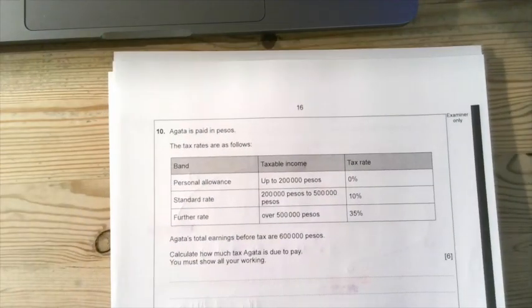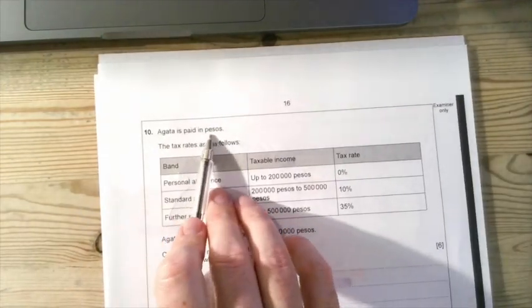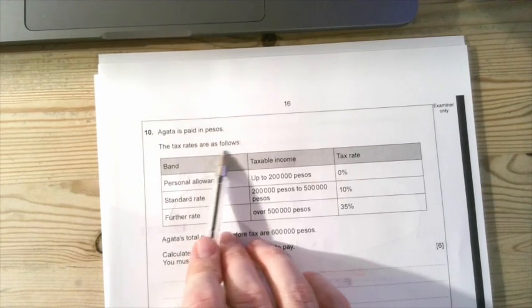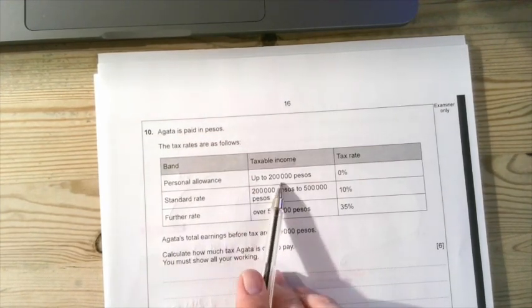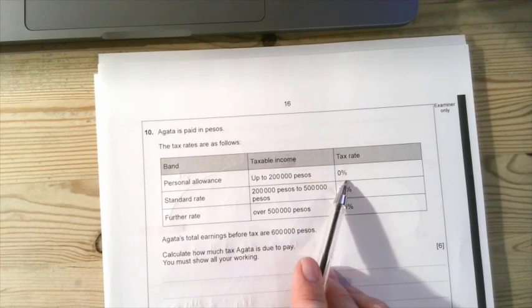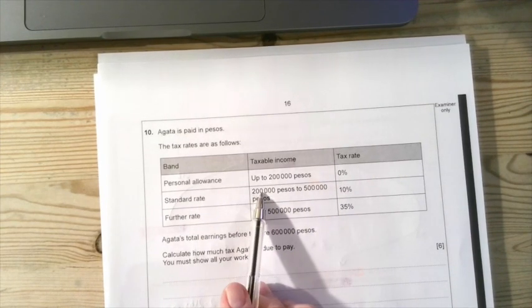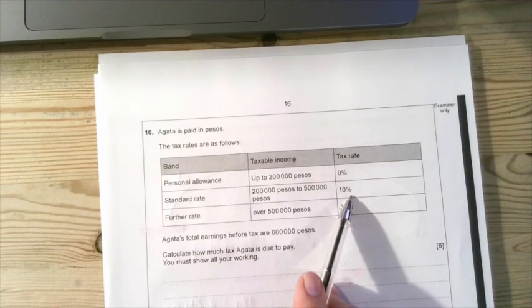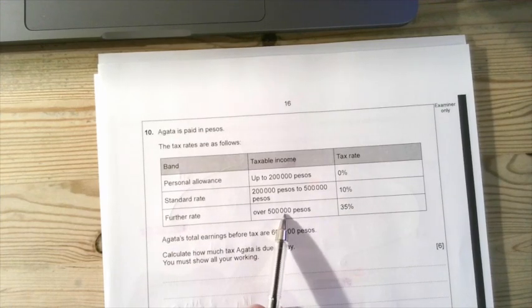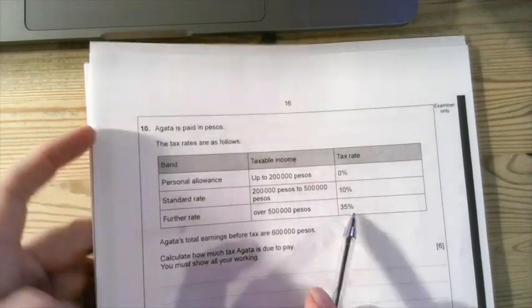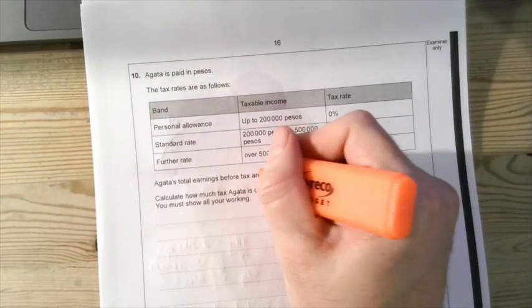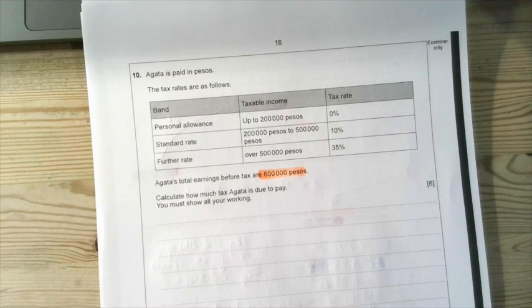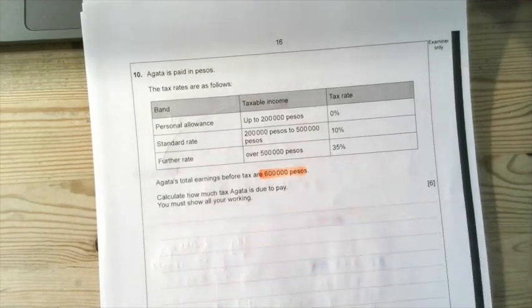Okay, over the page here. Agatha is paid in pesos. The tax rates are as shown below. Banned personal allowance up to 200,000 pesos is 0%. Standard rate 200,000 to 500,000 is 10%, and further rate over 500,000 is 35%. Her total earnings before tax are 600,000 pesos, so she's going to be somewhere within here. Calculate how much she's going to pay.